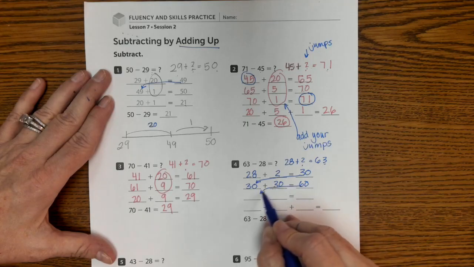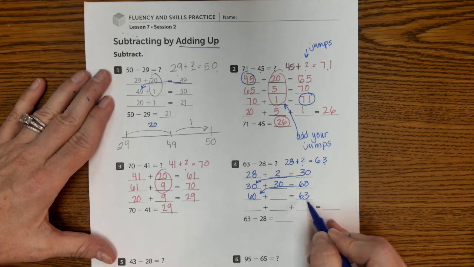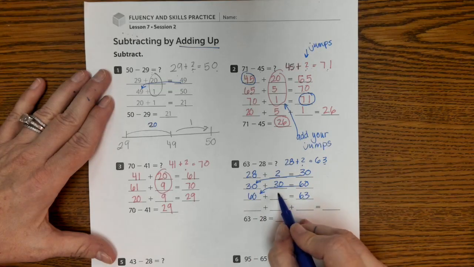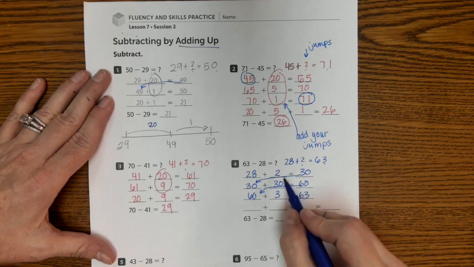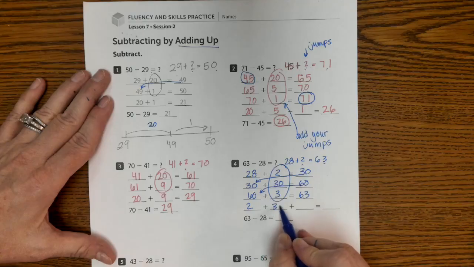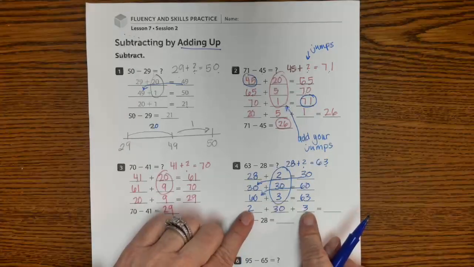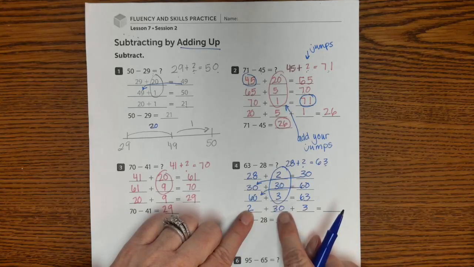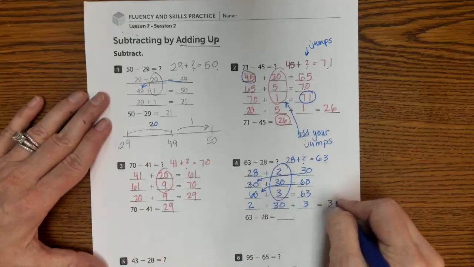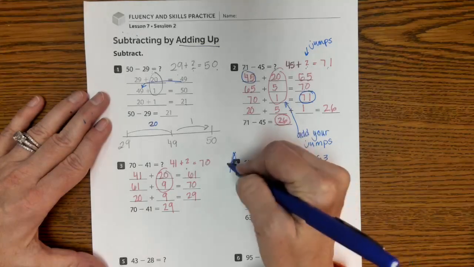So move your 60 down here. Now I got to get to 63. How many jumps do I need to make? 3. Okay, then here's your jumps. You're going to add these up. 2, 3, 30, and 3. So 2 plus 3 is 5. 5 plus 30 is 35. So that's your answer. Now, this is my favorite way to do it.